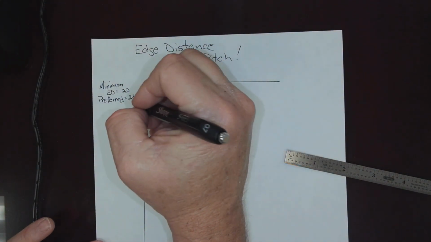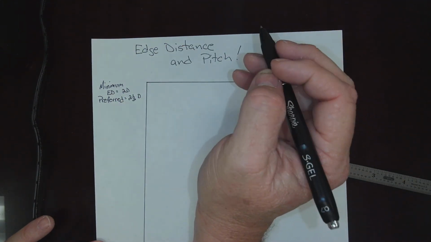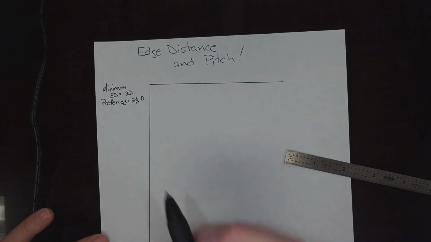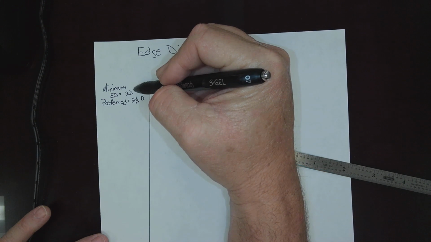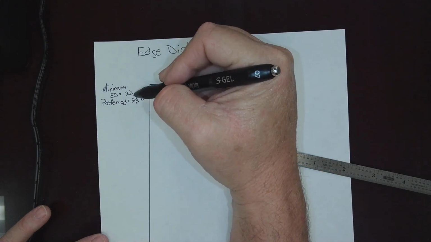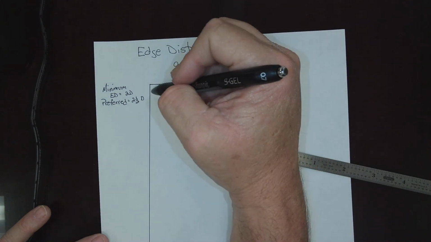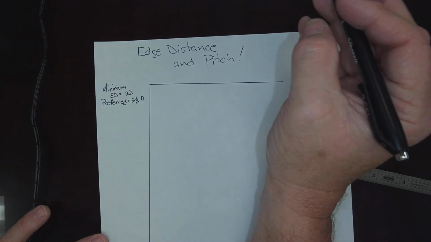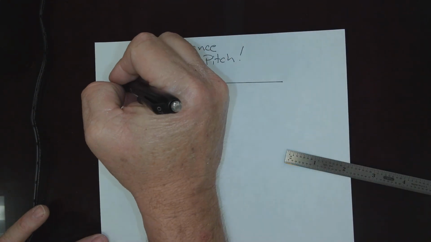So this scales up and down. They give you a D rather than a number so that no matter what rivet size you're using, you can scale up and down and the rule still applies. So this is dealing with ED.